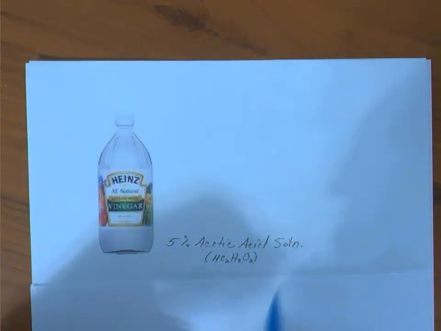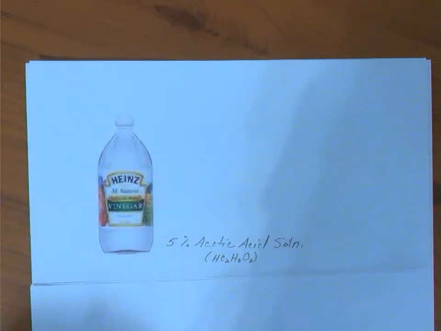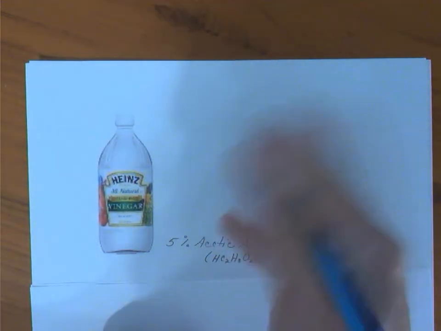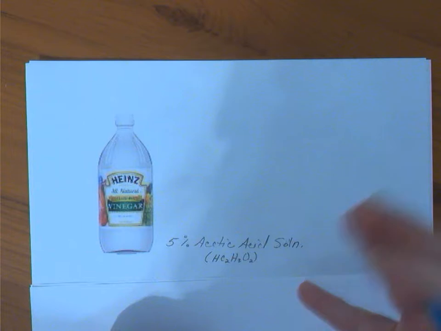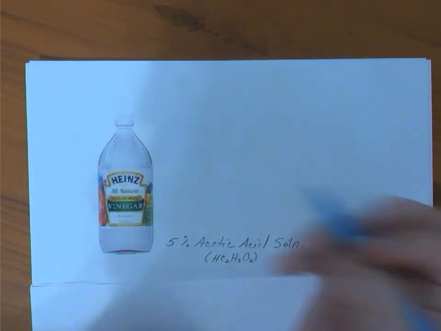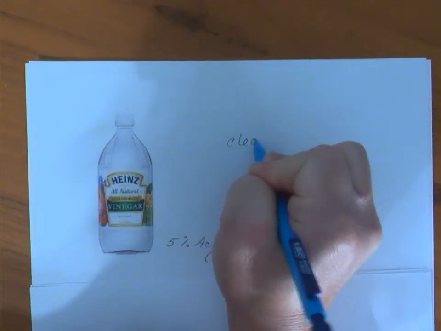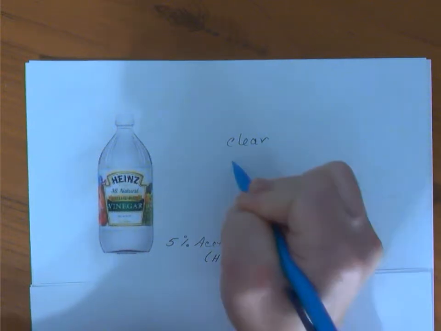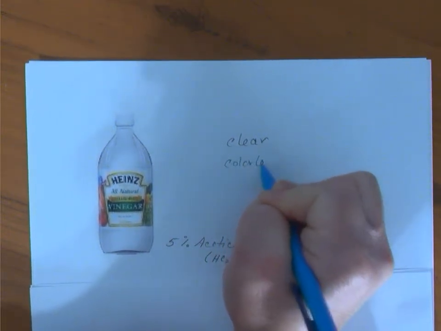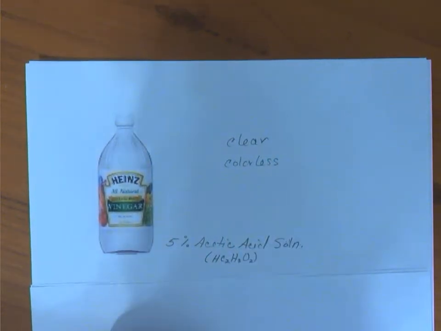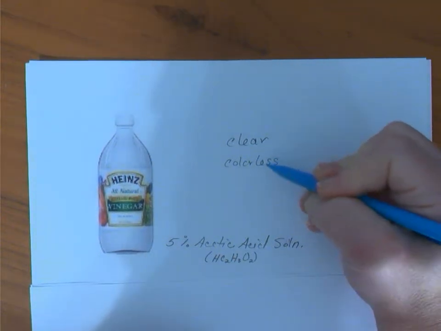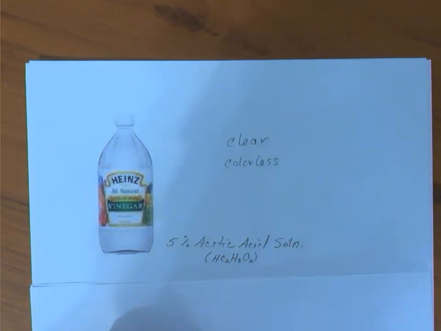If we were to describe vinegar, we could write down some different observations or characteristics or properties. Well, vinegar is a clear liquid. You can see through it. It is colorless. Now, these are different things. Definitely think about that, and you can ask if you need any assistance with that.